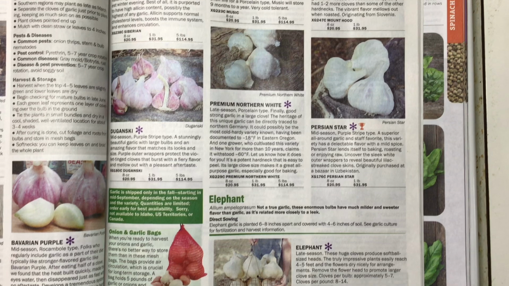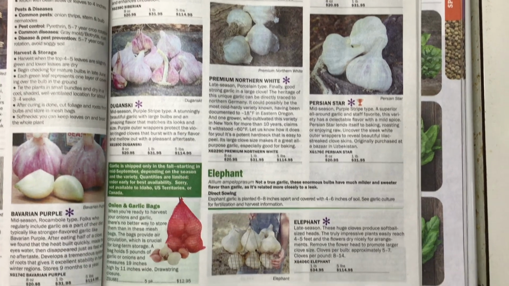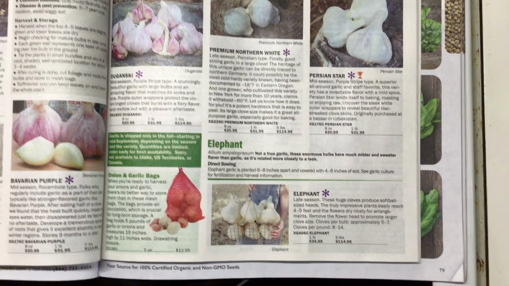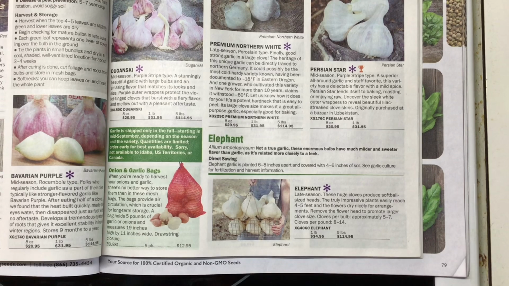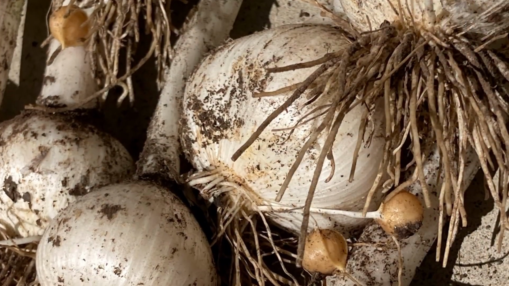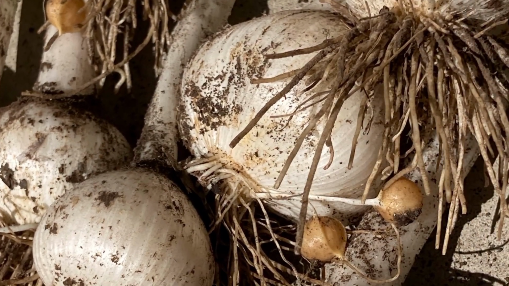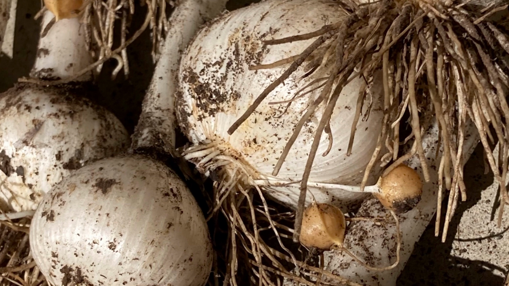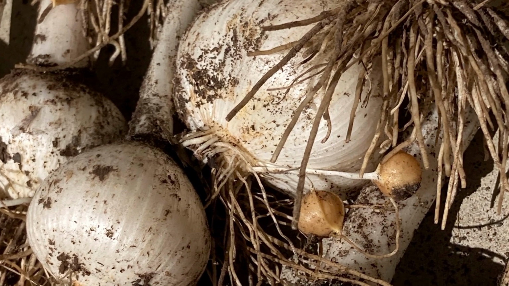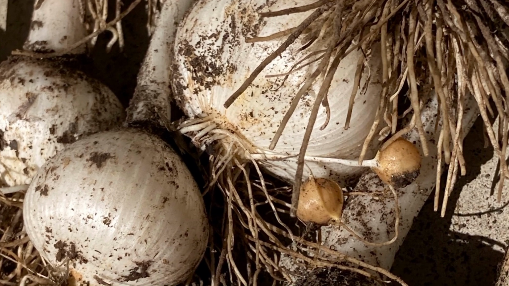I've only planted garlic once. I planted elephant garlic, and I've gotten it back every year since then, because it puts out little babies that you can see here in the photo, many of which will stay in the ground when you pull up the bulb, and then they'll become next year's garlic.